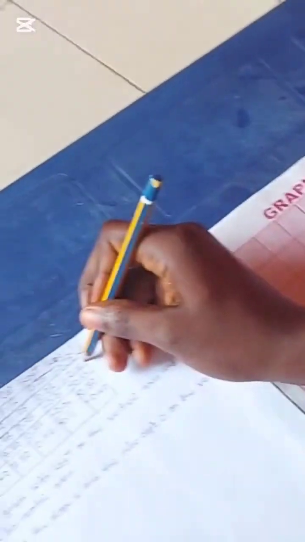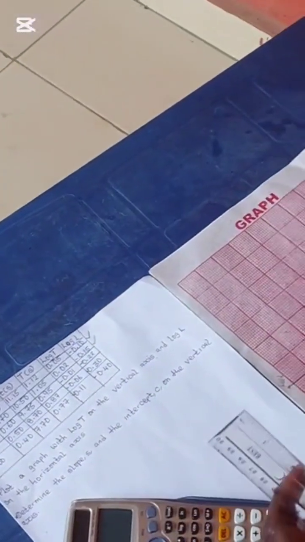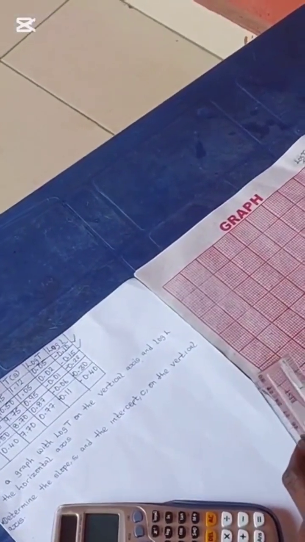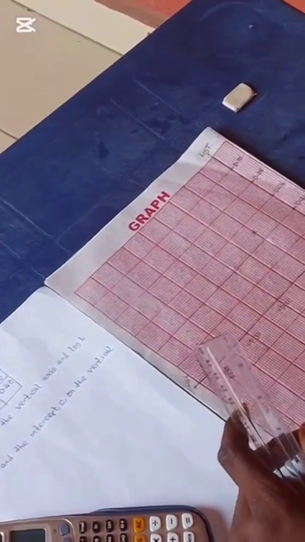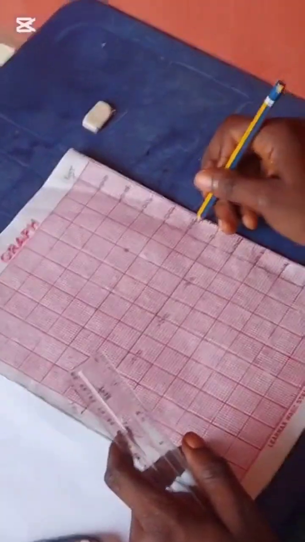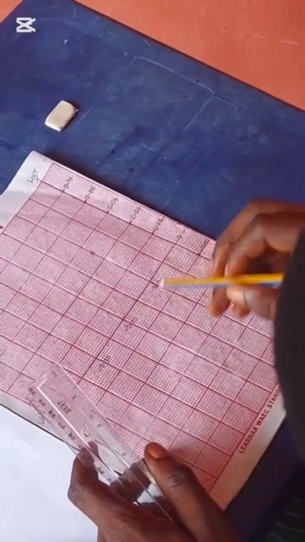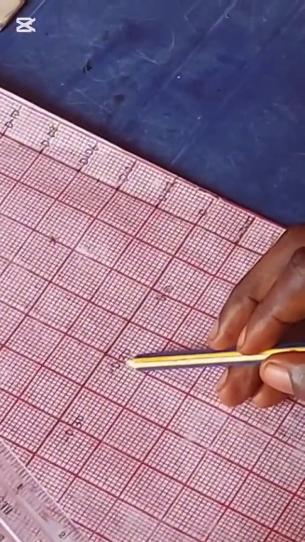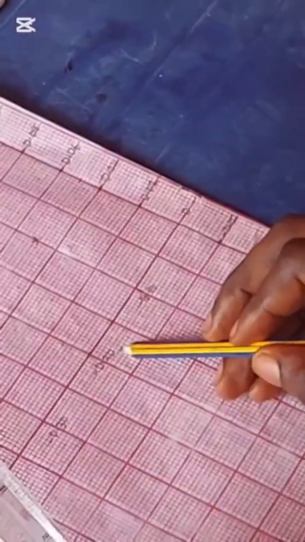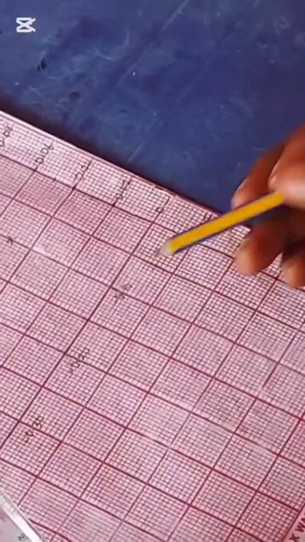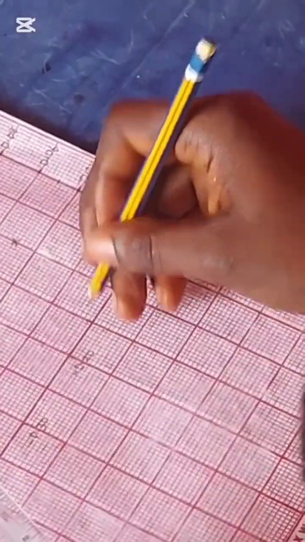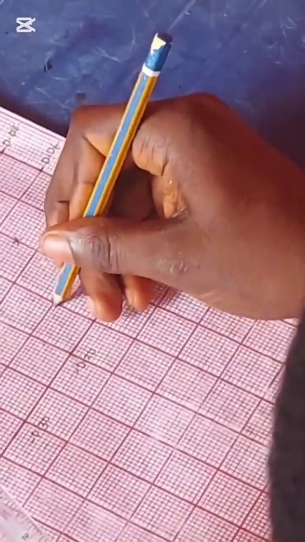Then the next is 0.02 against minus 0.15. Here is 0.02, minus 0.10, and here is minus 0.20. Therefore, minus 0.15 will be at its midpoint, which is here. So I'll mark my asterisk here.